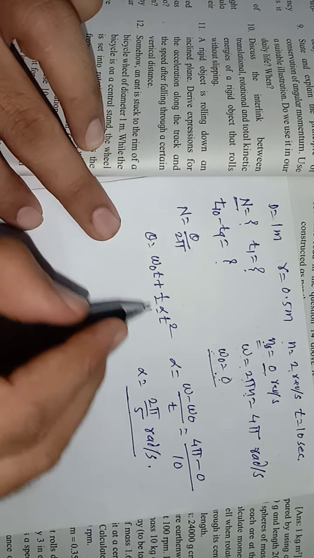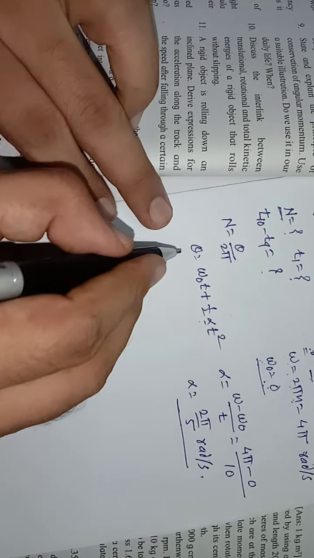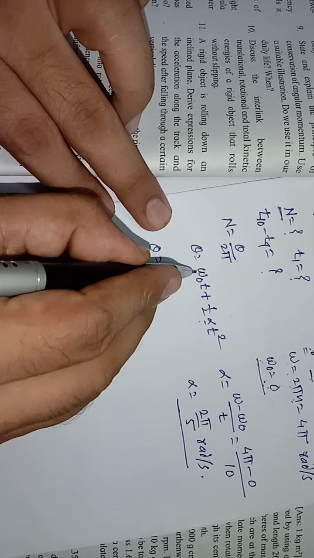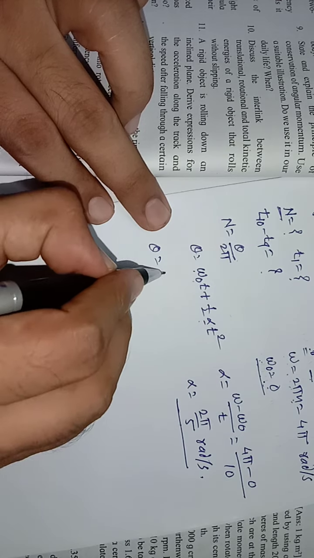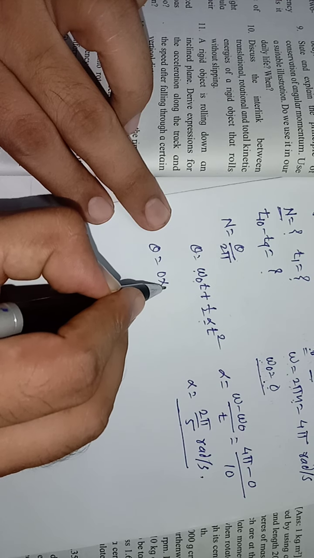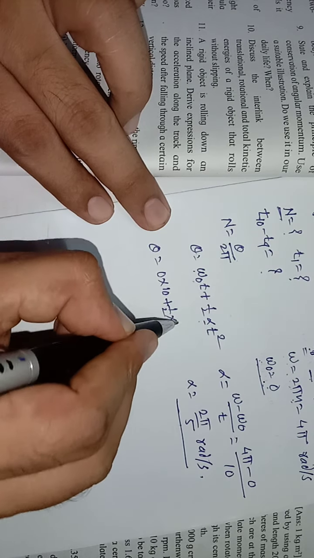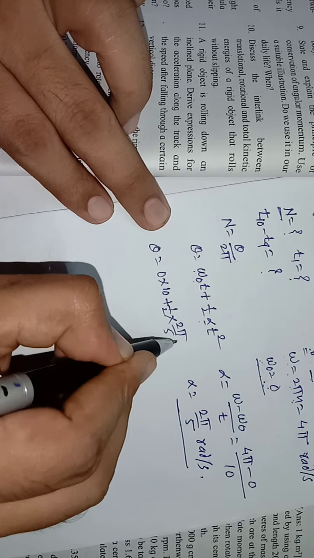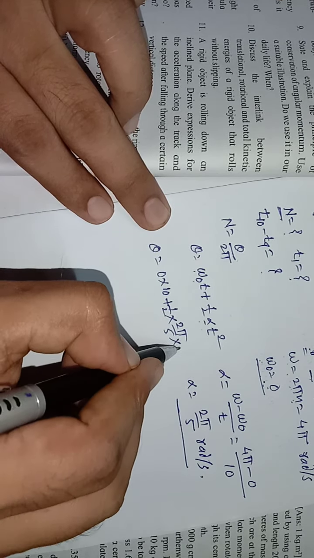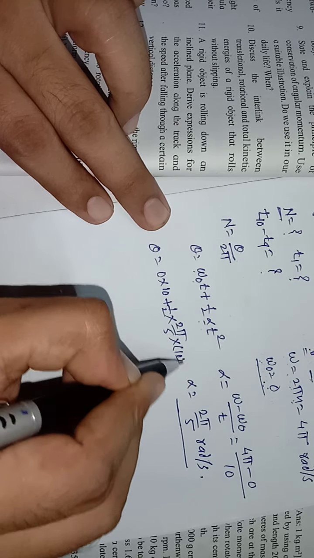Now use it in this equation. Theta is equal to omega 0 into t, which is 0, plus half alpha t square, that is half into 2 pi upon 5 into 10 square.